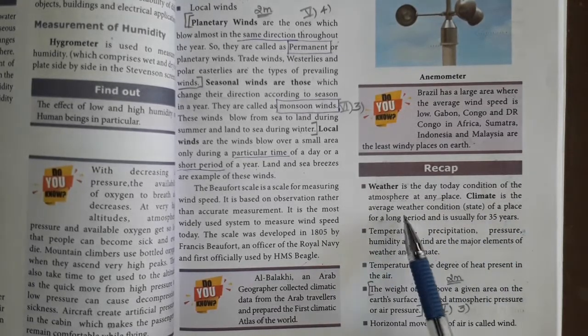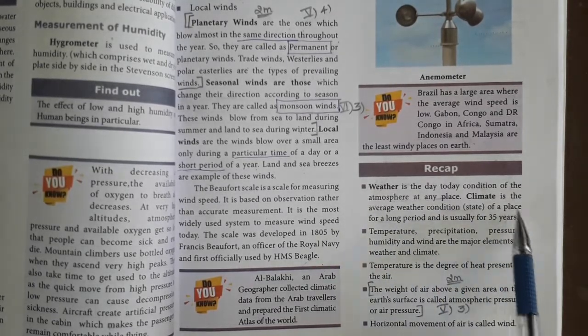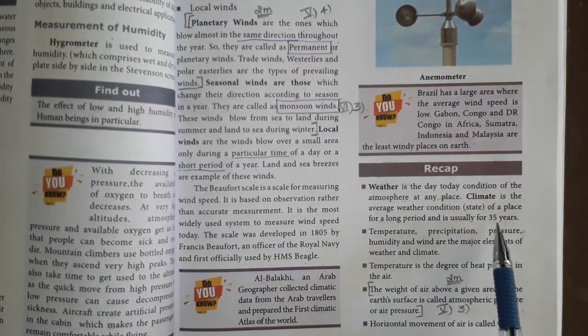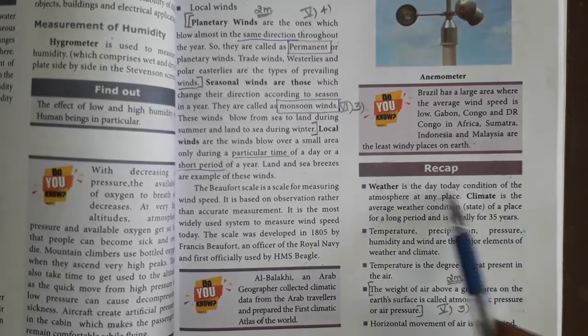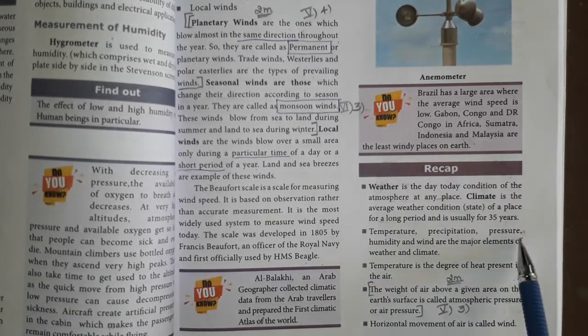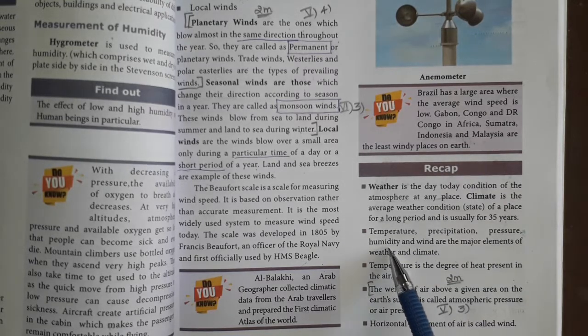Climate is the average weather condition of a place for a long period, usually 35 years. Temperature, precipitation, pressure, humidity and wind are the major elements of weather and climate.